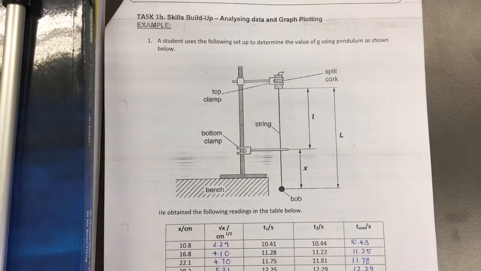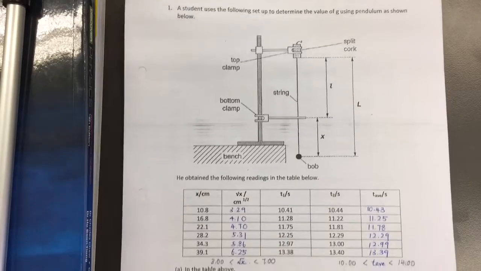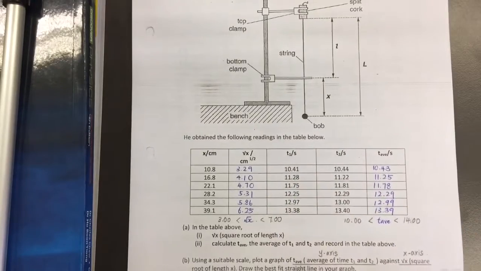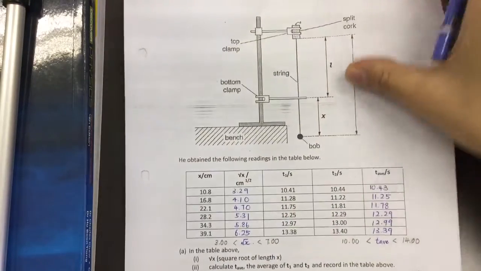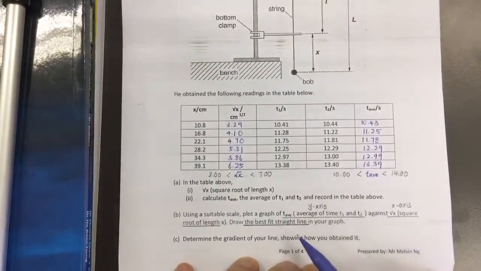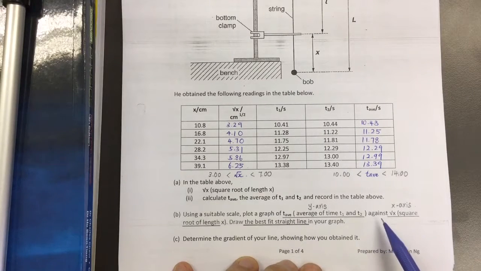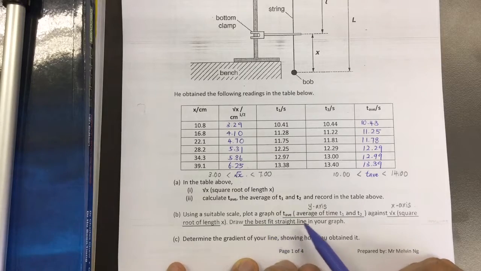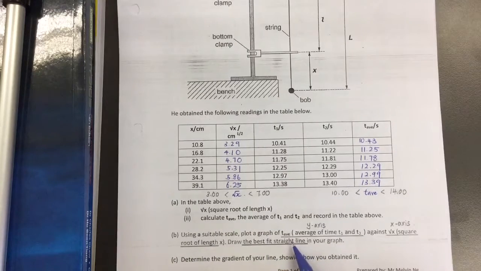This is a lesson on drawing a graph from a table of values. Looking at the table of values, you can see that for this question, you are required to plot a graph of t average against square root x, where you have to draw the best fit straight line in your graph. For this question, your t average will be your y-axis, and your square root x will be your x-axis.